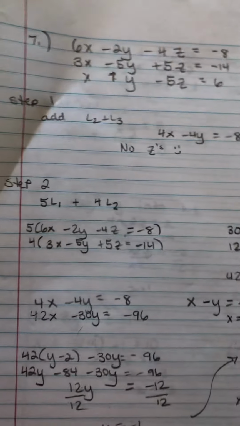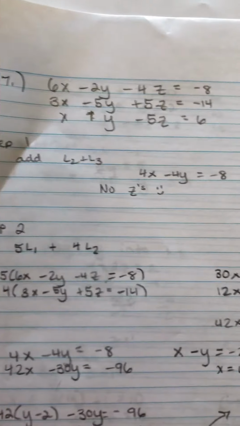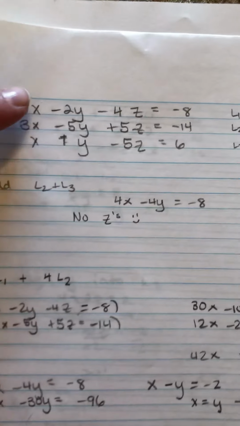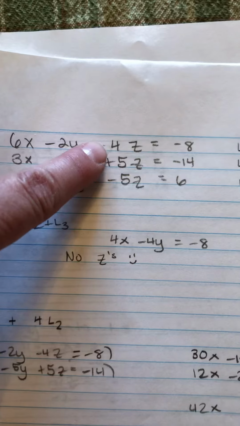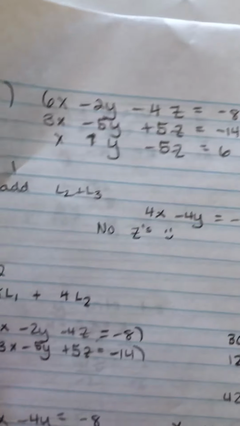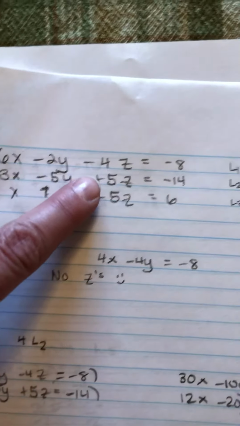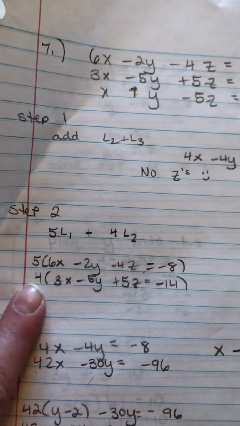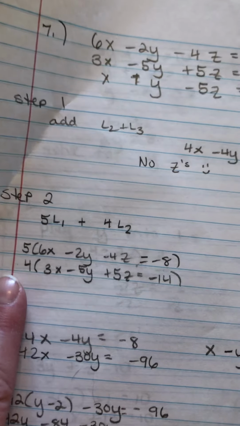Now this is probably the worst case scenario. You have to do some manipulating with coefficients. But I realized, hey, if I take 5 times line 1, I'll create a coefficient here of -20. And if I multiply line 2 by 4, that'll give me +20. They'll be opposites. So that was my plan of attack. I multiply 5 to line 1, 4 to line 2.